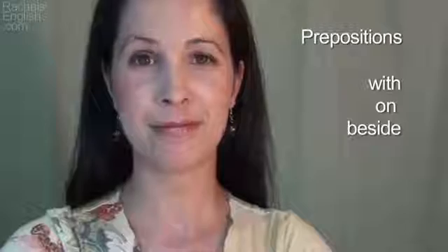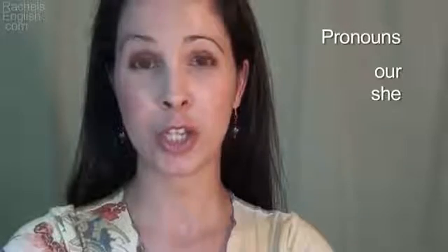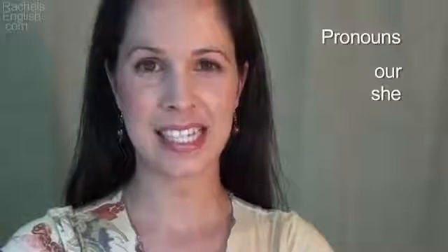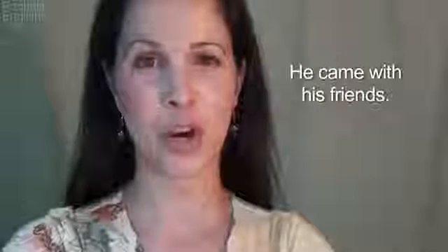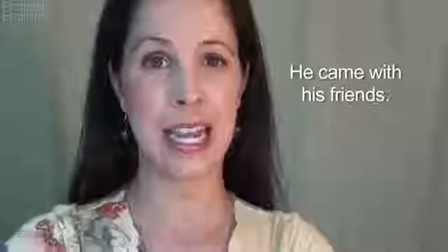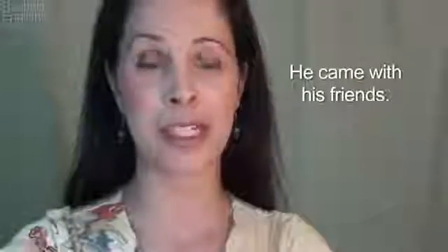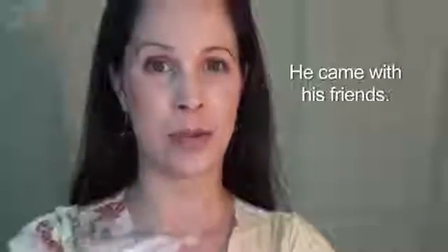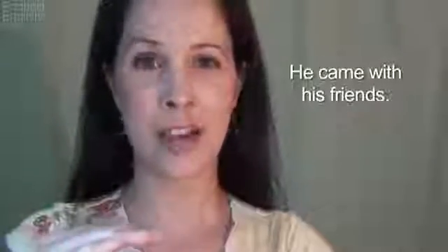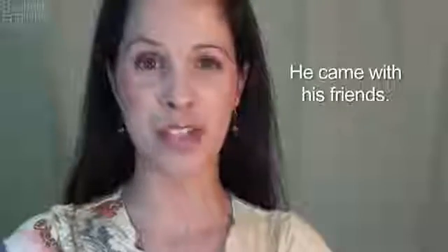Prepositions are also function words. For example, with, on, beside. And so are pronouns. For example, our, she. In the sentence, "He came with his friends." The word with, a preposition, low in pitch, unstressed. He came with his friends. Also the word his, a possessive pronoun. He came with his, just like with, very low in pitch, unstressed. He came with his friends.